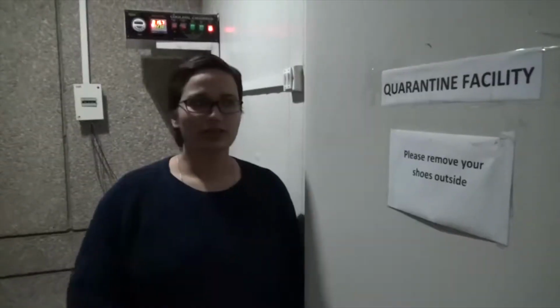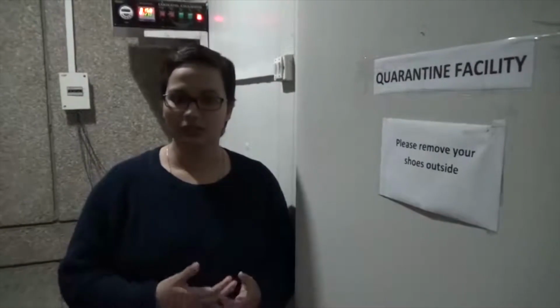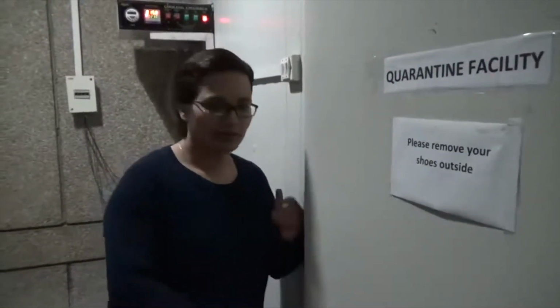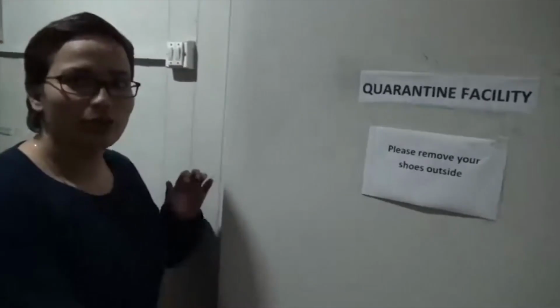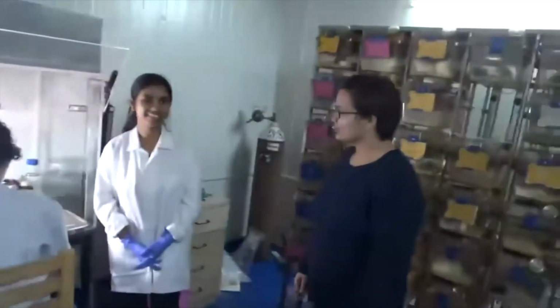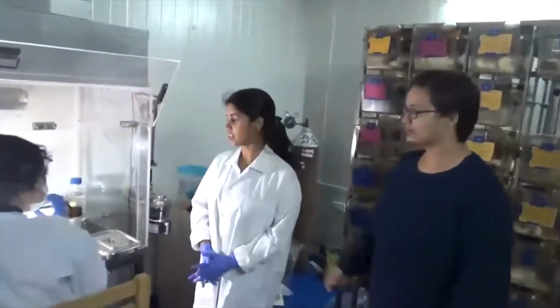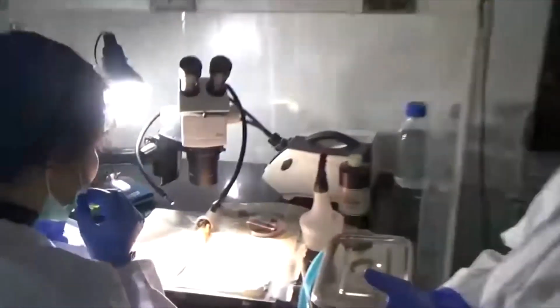Hi everyone, so this is our quarantine facility, which also has the facility to edit the genome, as we have learned in one of our lectures, the procedures to edit the genome. So here some people are working. Let's look into what they are doing. Hi Akansha. Hi. What are you guys doing? Actually, here we are trying to create transgenic mice, which is a process of genome editing. Here we are using ICSI, intracytoplasmic sperm injection, where we are trying to insert our constructs in the testis of a 1-month-old mouse.